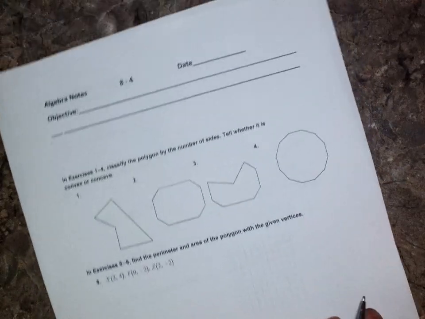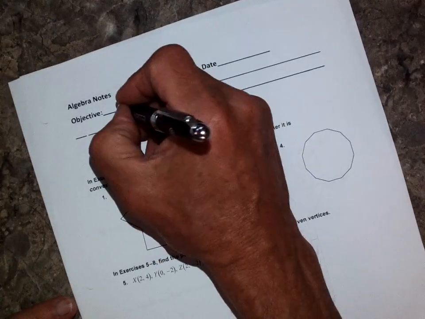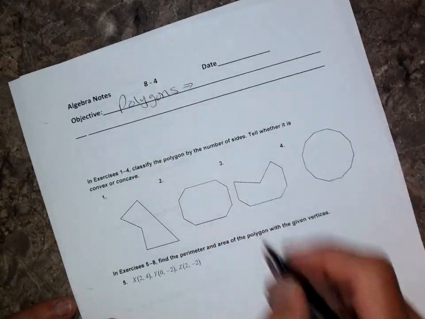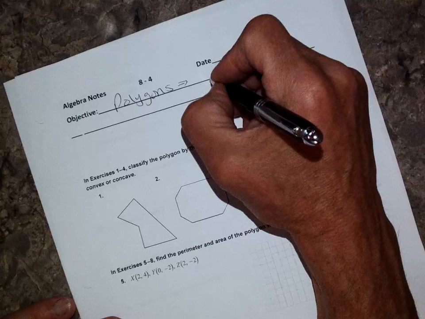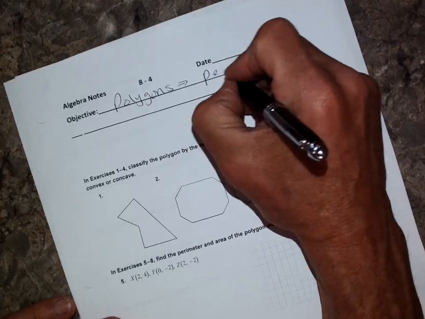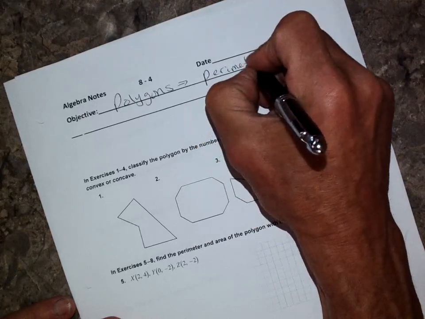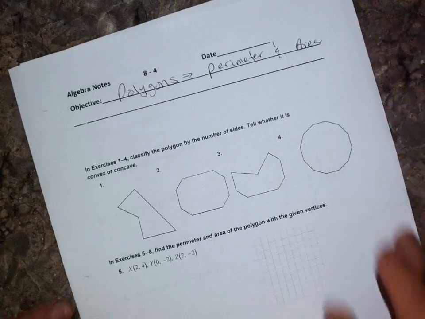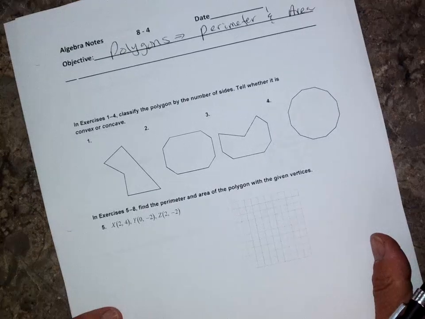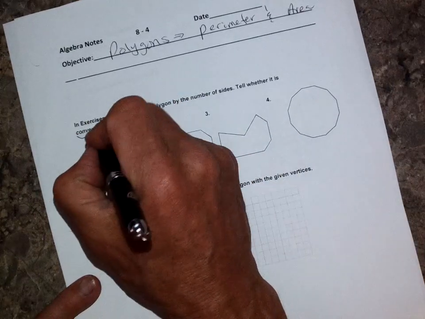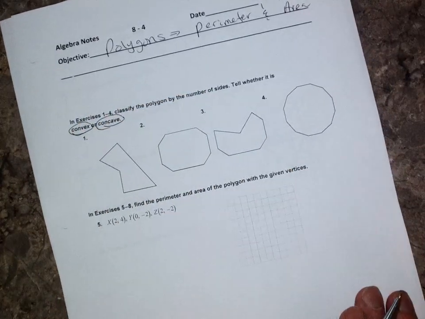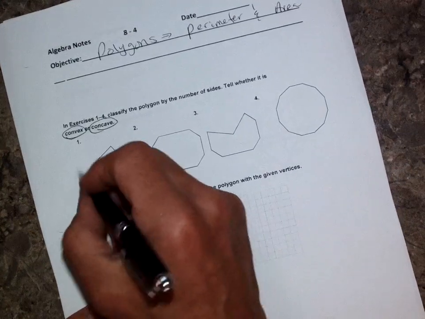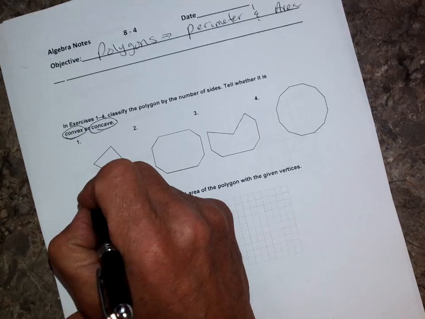So objective today, we're going to talk about polygons. We're going to talk about their perimeter and the area, that's the hard part of the lesson today, but we'll get there. So, convex or concave is super easy, okay? It got caved in, it got dented, somebody kicked it. Think about somebody just taking their foot and they just kicked it right in, pow.